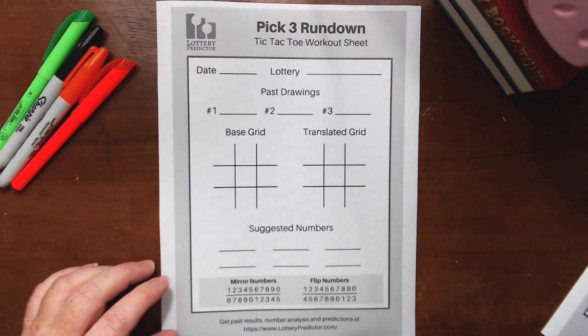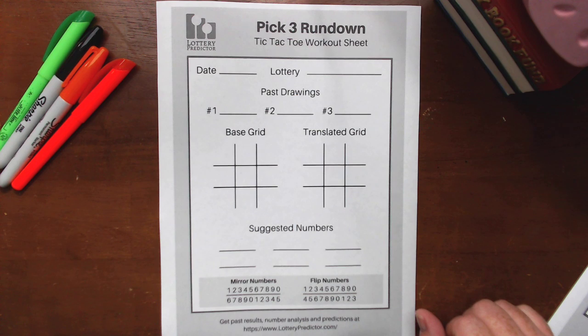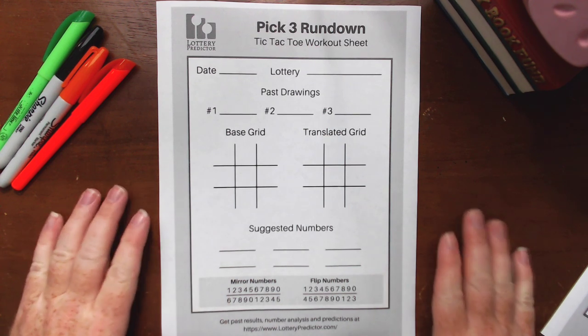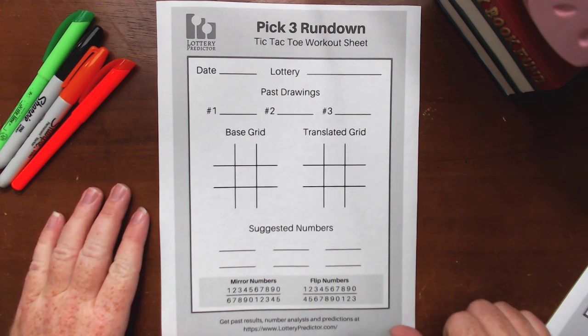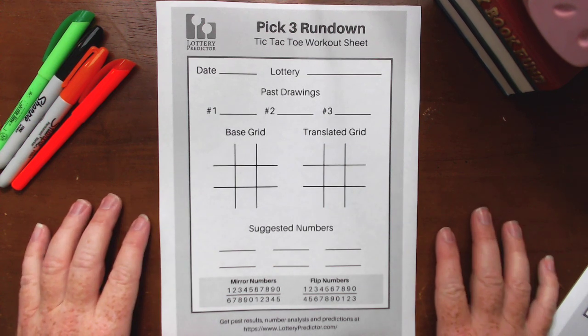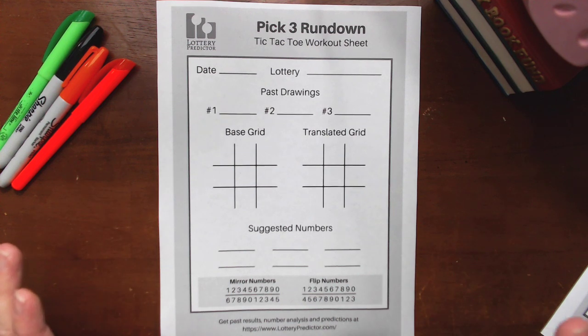Once we put out the travelling numbers, I also like to do a couple of rundowns for you using those travelling numbers so we can make some money off those numbers. And today's Pick 3 rundown, we're going to go all the way back to the pure basics of Pick 3 rundowns. We're going to use our most basic rundown sheet, which is the Pick 3 Tic-Tac-Toe rundown, and the most basic of Tic-Tac-Toe rundown strategies to do it. And I'll show you just exactly how we do that.